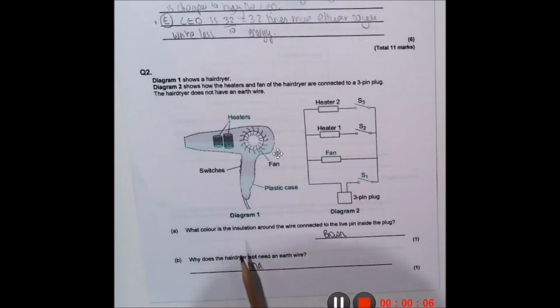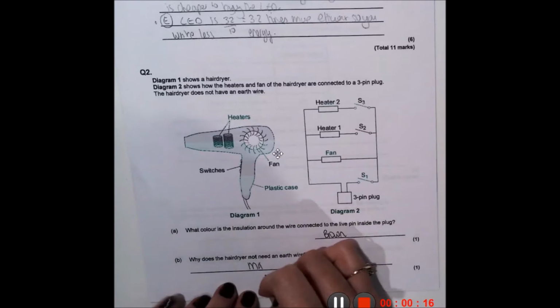It says, what colour is the insulation around the wire connected to the live? It's brown, because if you touch it, you'll get a shock. And why does a hairdryer not need an earth wire? It's because it's made of plastic.